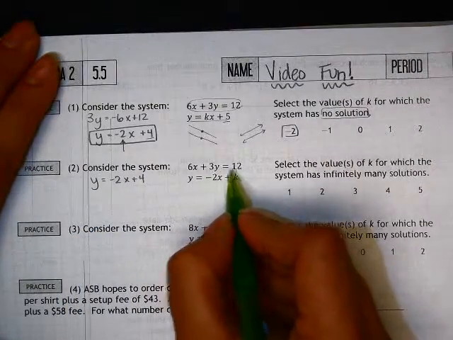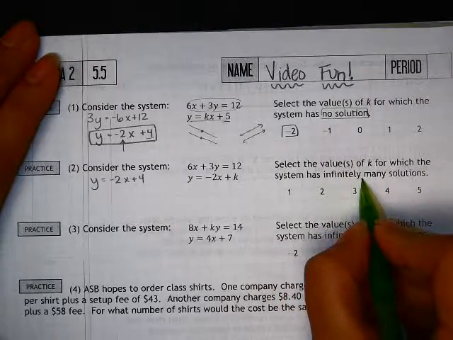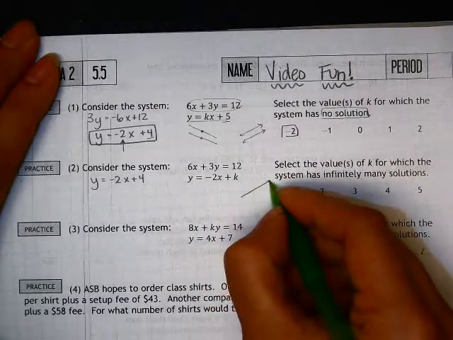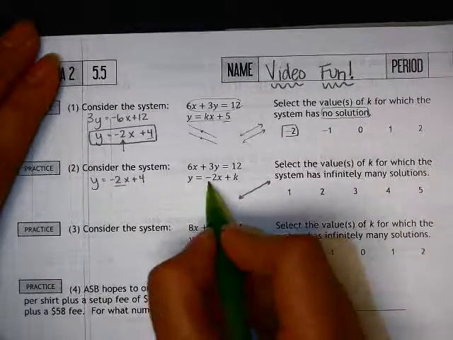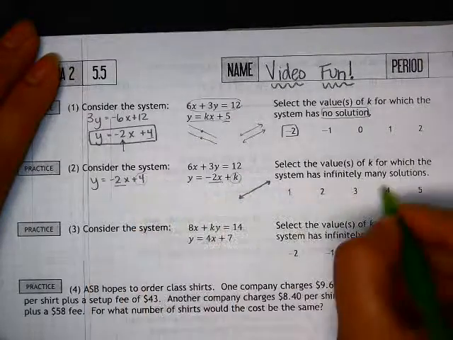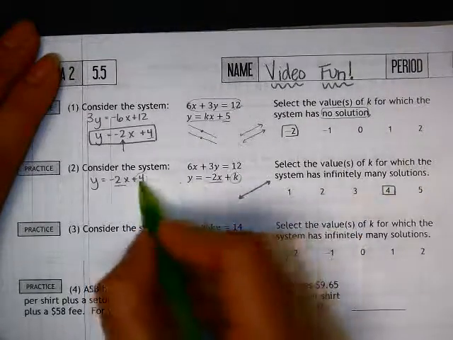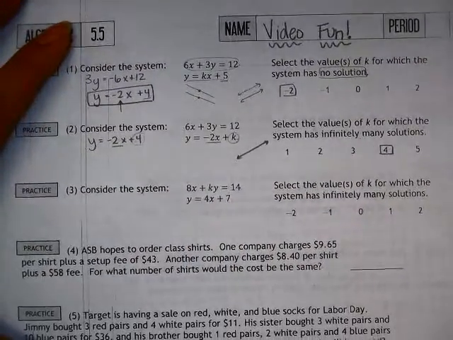So we're looking at this one here, and now we're trying to figure out that it has infinitely many solutions. Remember, infinitely many solutions means that one line is right on top of the other line. So the slopes obviously need to be the same. You can't change that anyhow. And we're looking at these values here. Well, if it was a 4, then these would be identical, and so they would have infinitely many solutions.